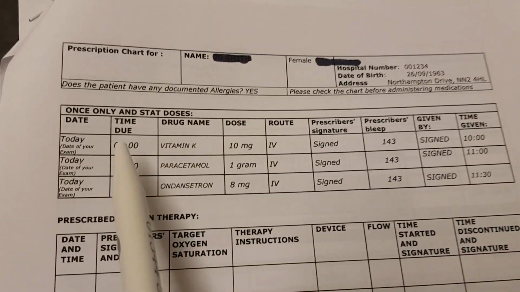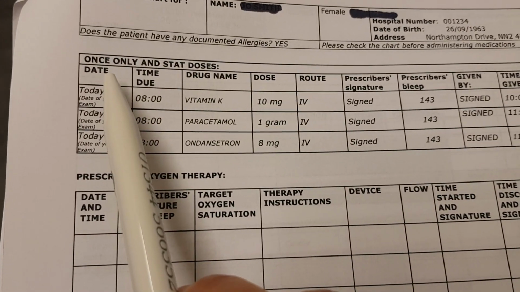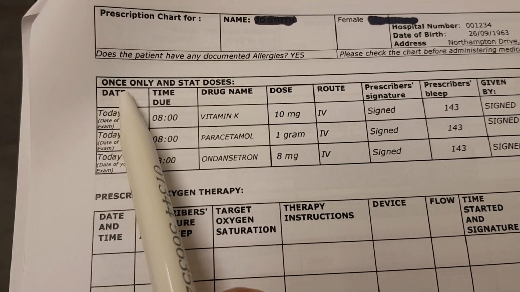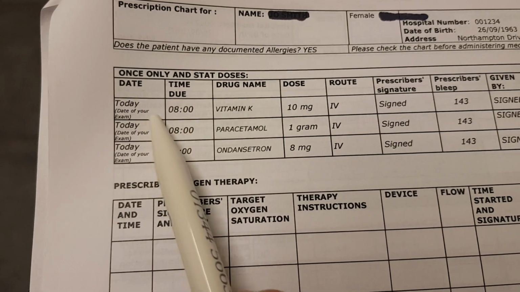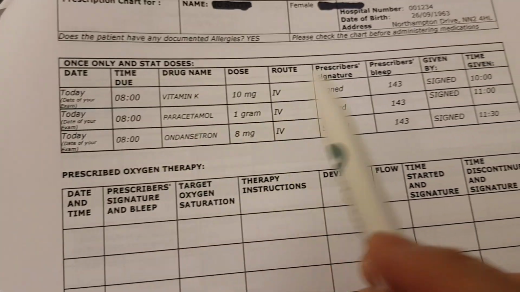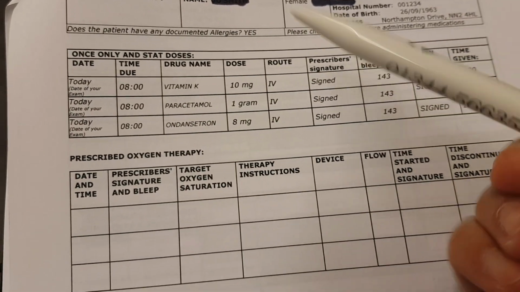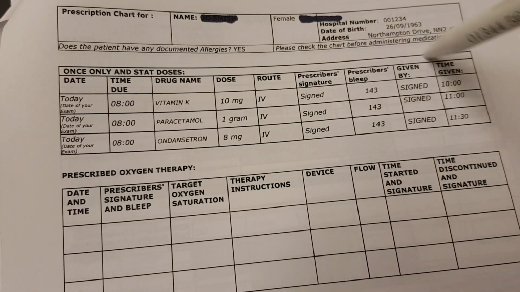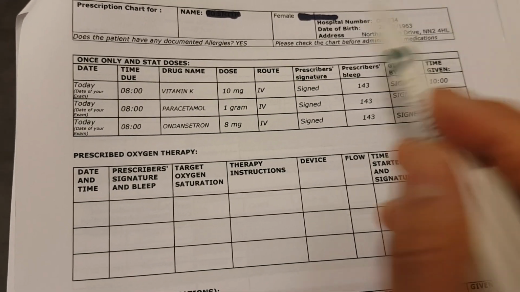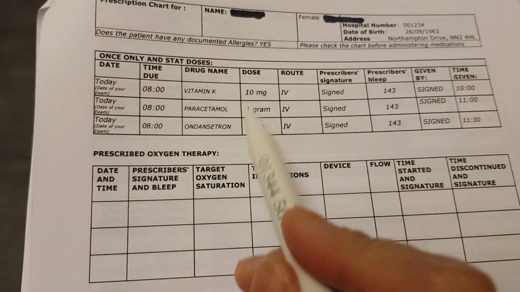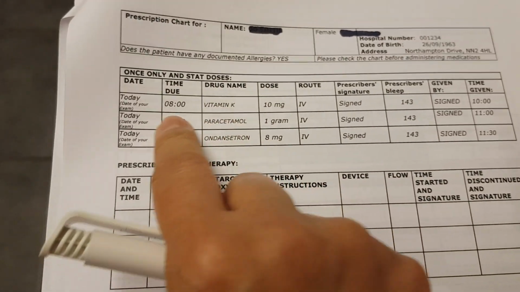Now let's go on to your once-only and stat doses. Okay, follow everything with your pen. Okay, don't put the pen on and mark your drug chart. It's not allowed. You just need to use your pen or your finger to follow each box.